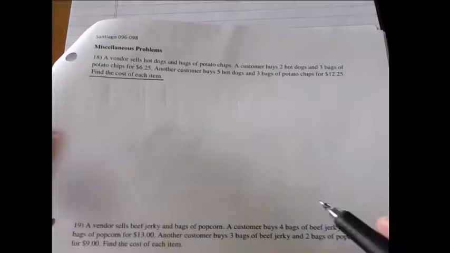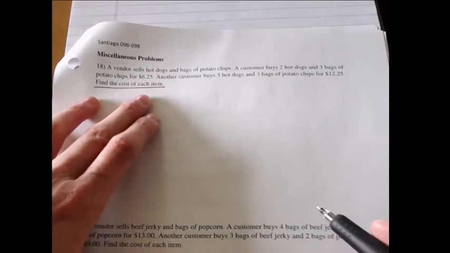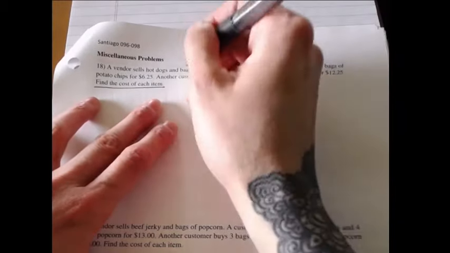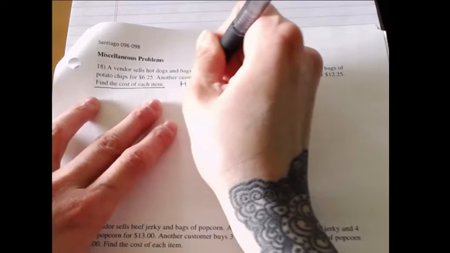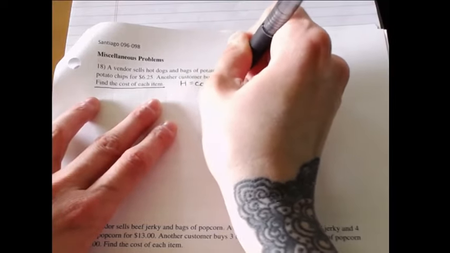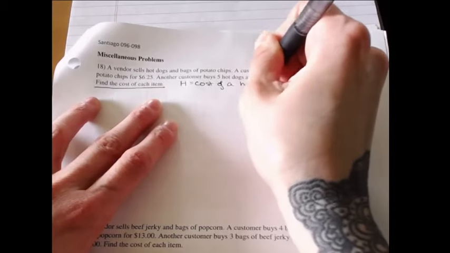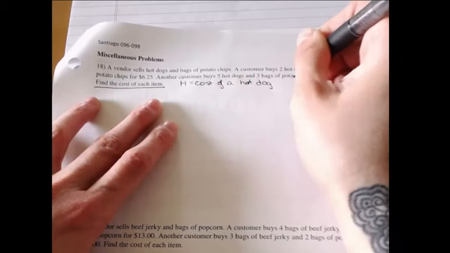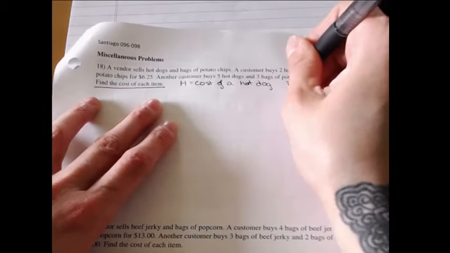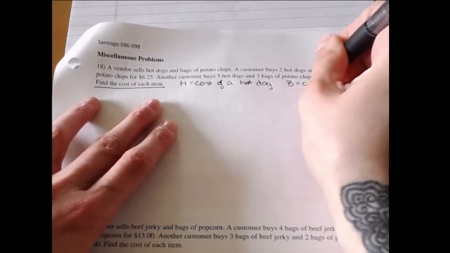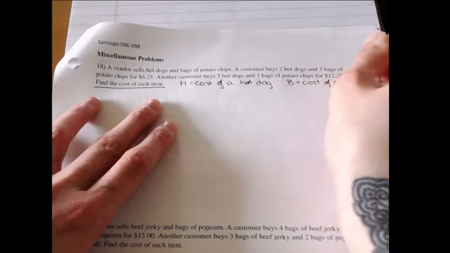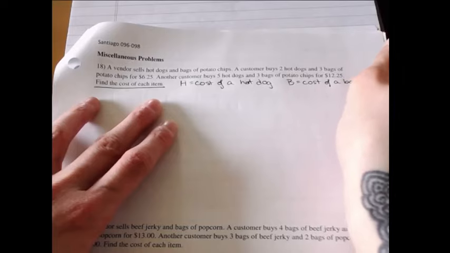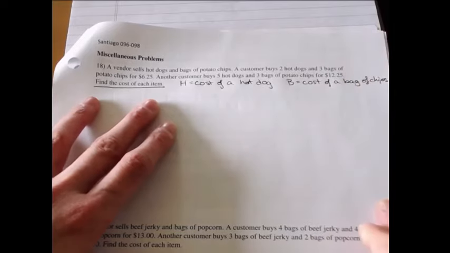Instead, because this is asking us to find the cost of each item, let's say that H is the cost of a hot dog, and B is the cost of a bag of chips. Are you guys okay with that?